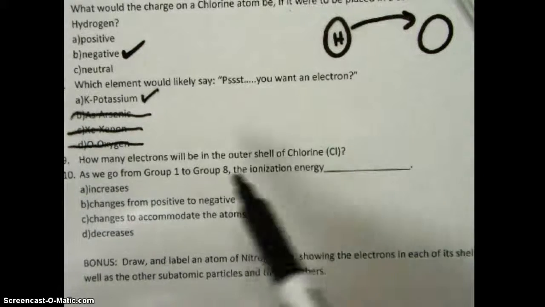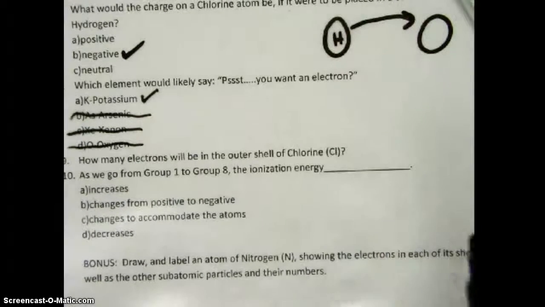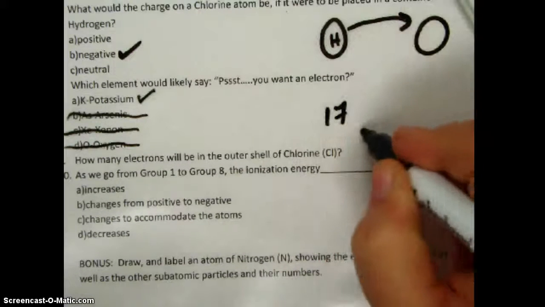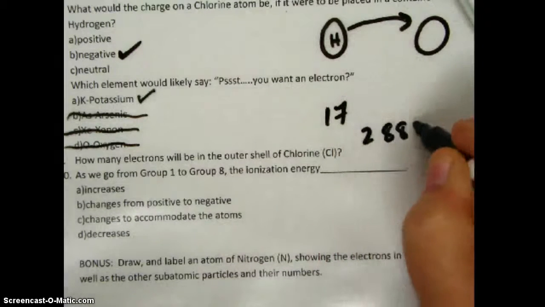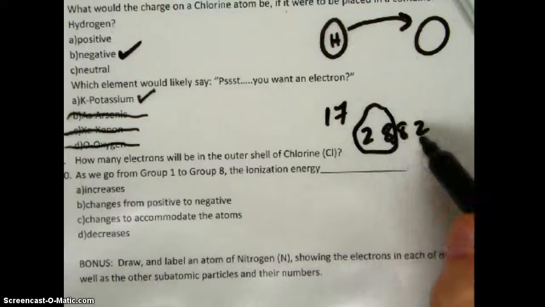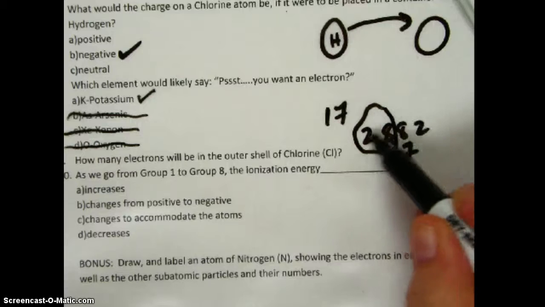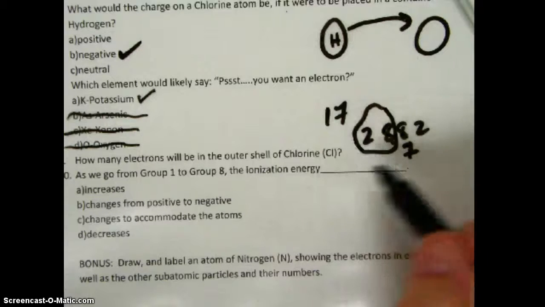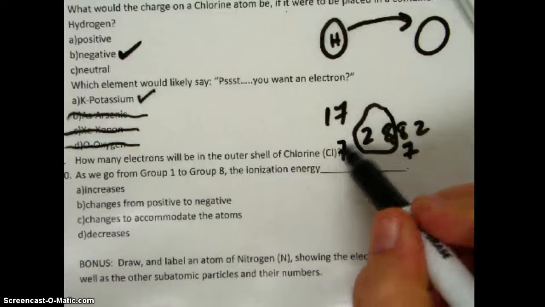How many electrons will be in the outer shell of chlorine? Let's take a look at chlorine. It's 17. So it has 17 electrons. And remember the 2-8-8-2 rule. Okay, so 2 and 8 is 10. And so it'll have 7 in its next shell, because 2, 8, and 7 is 17. So it will have 7 in its outer shell.